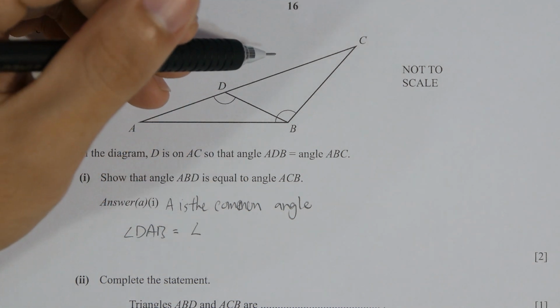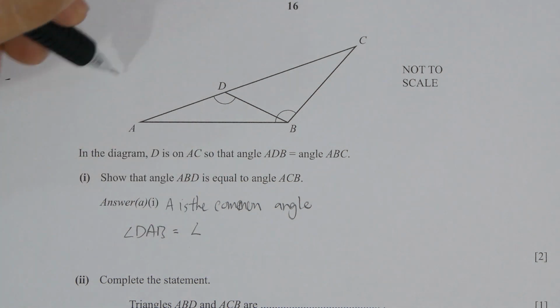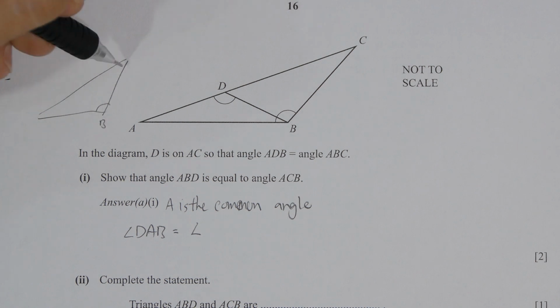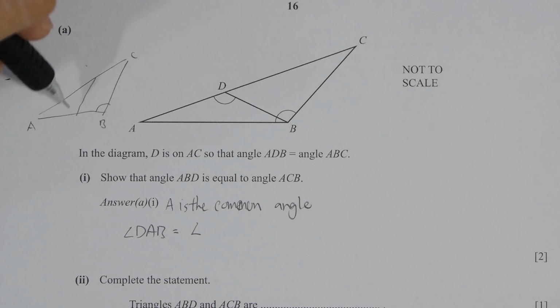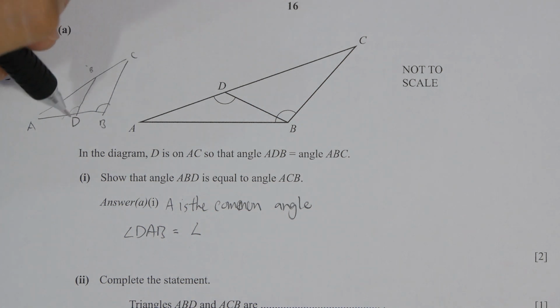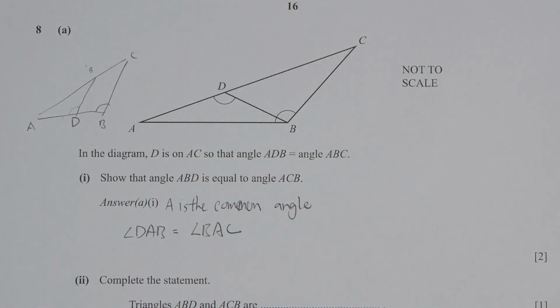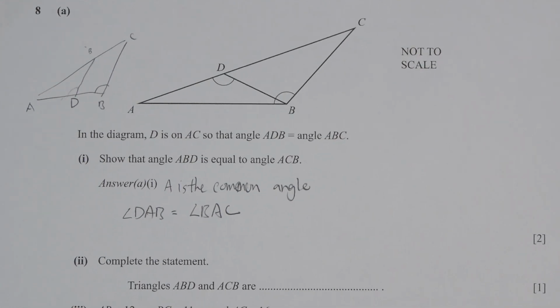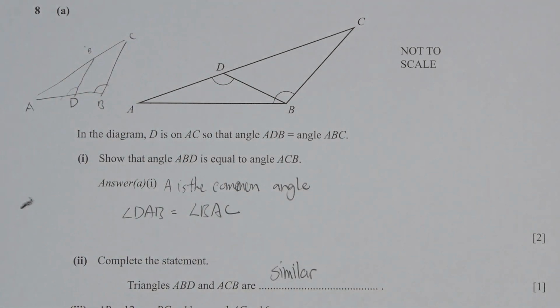So A is the common side, hence they are the same. Complete the statement: triangles ABD and ACB are actually similar.